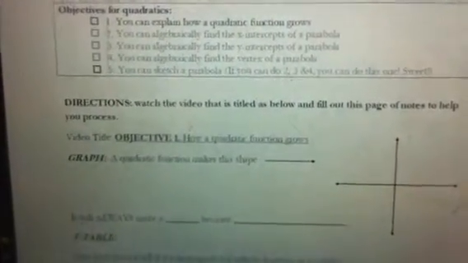All right, for this video, this is video 1, how a quadratic function grows. Okay? So the objective is that you can explain how a quadratic function grows. Fancy, huh? Awesome. All right, so first of all, a quadratic function always makes the following shape. Give me a guess.